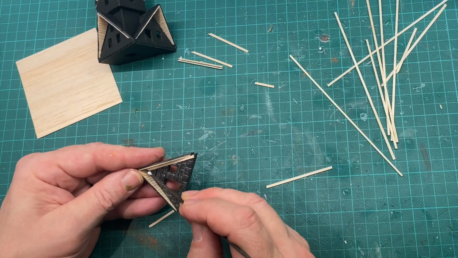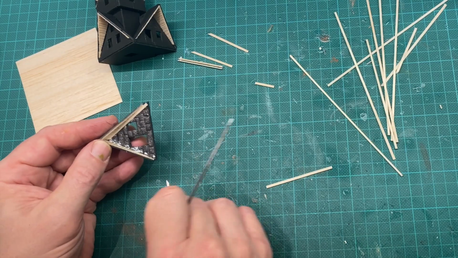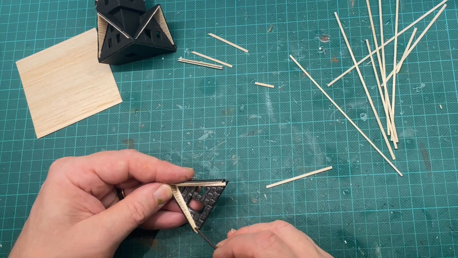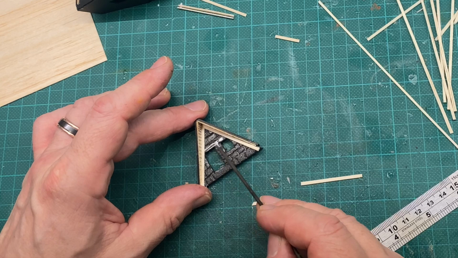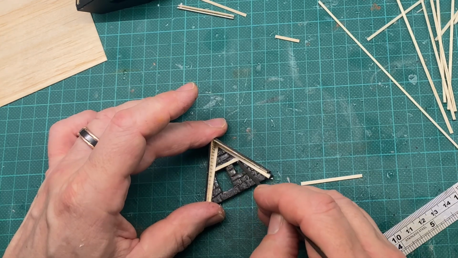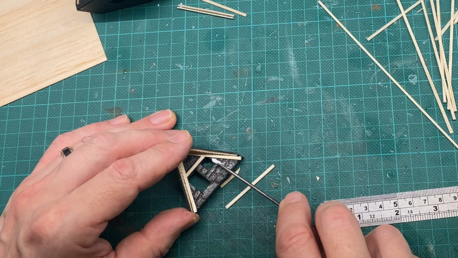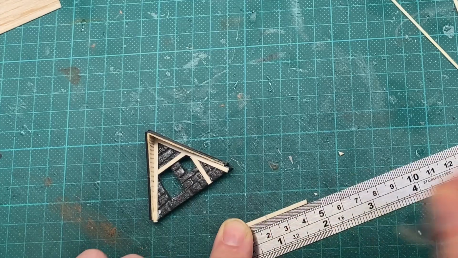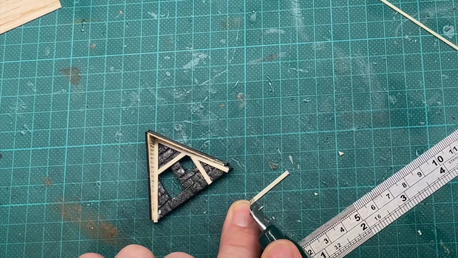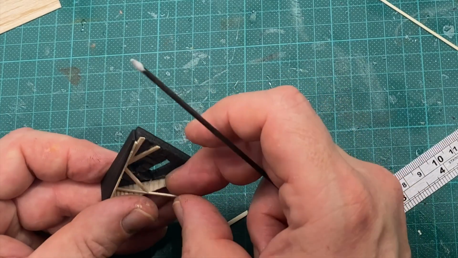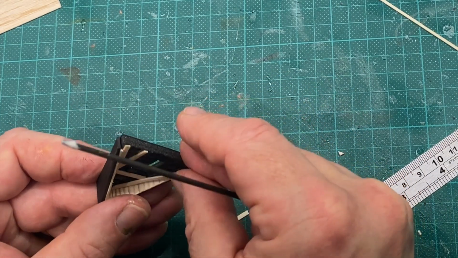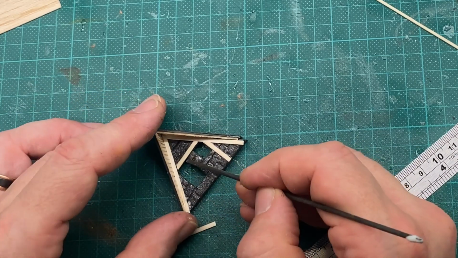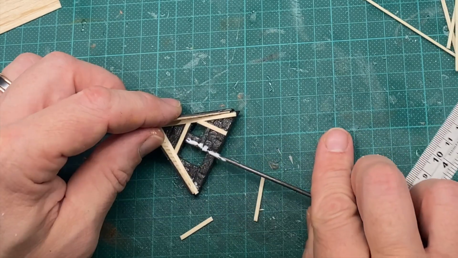And now my timber framing. That piece didn't want to lie flat, so it took a little manipulation.